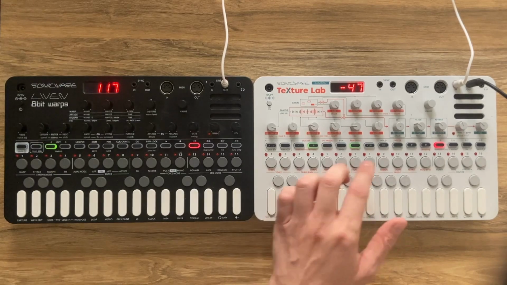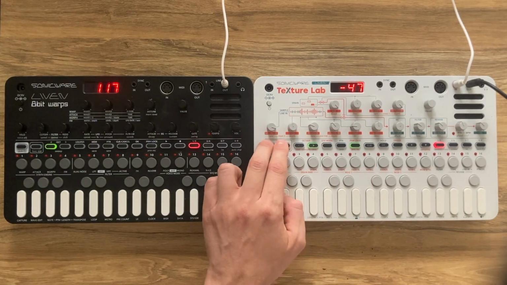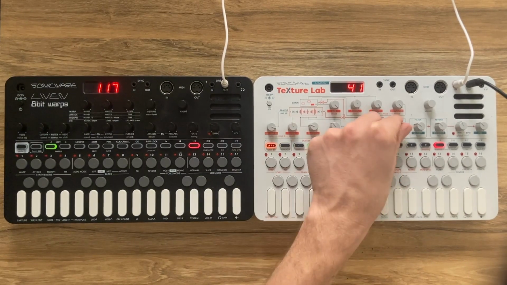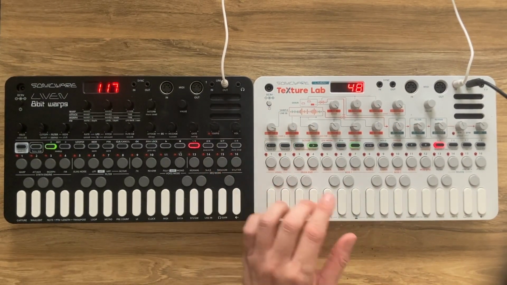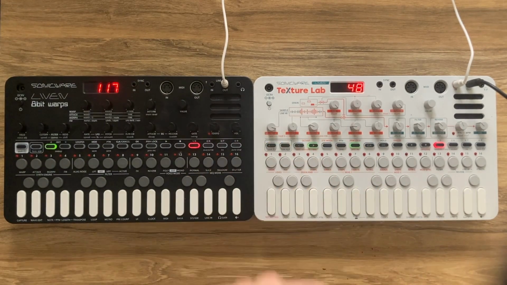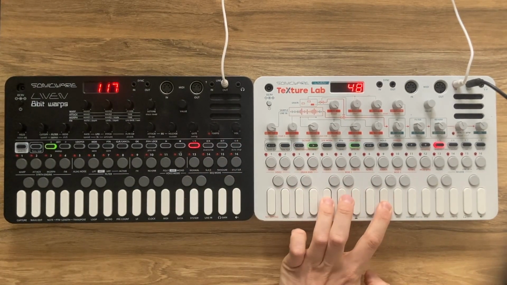Another little thing you can do here to accentuate the bigness of the sound is to put some attack on. Let's dial that back to, I don't know, 48, let's try. And this way our sound kind of grows. You can literally hear it getting bigger and bigger.